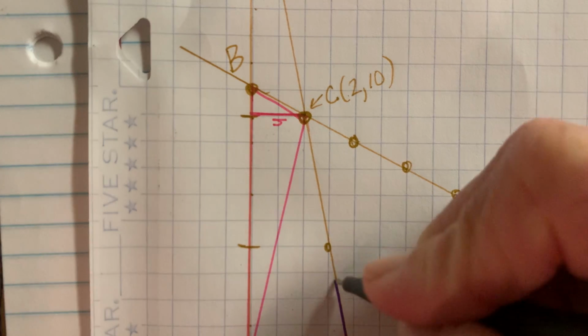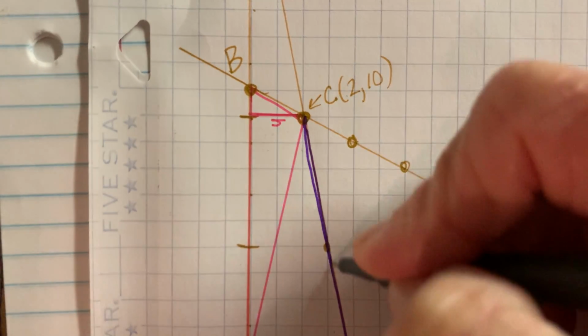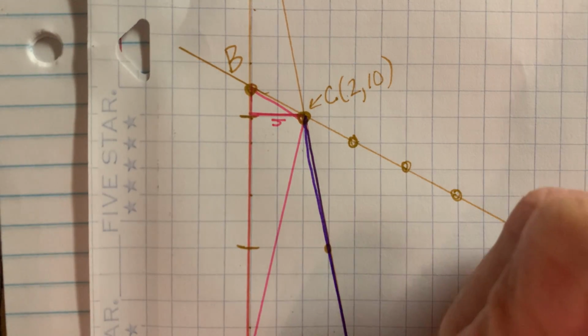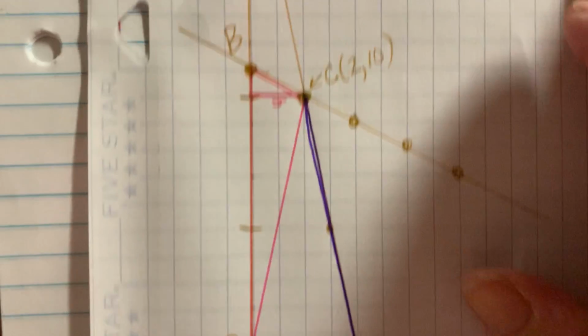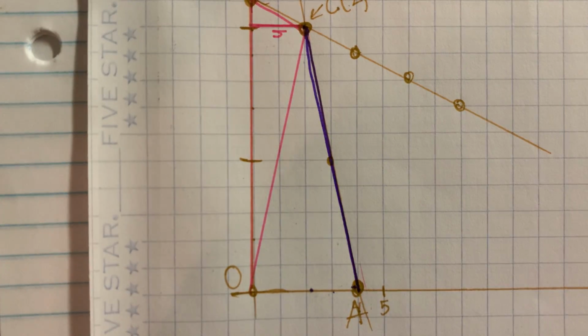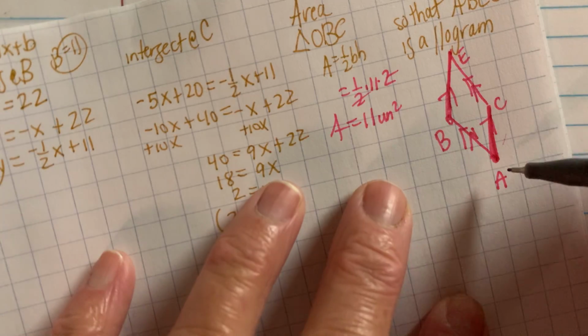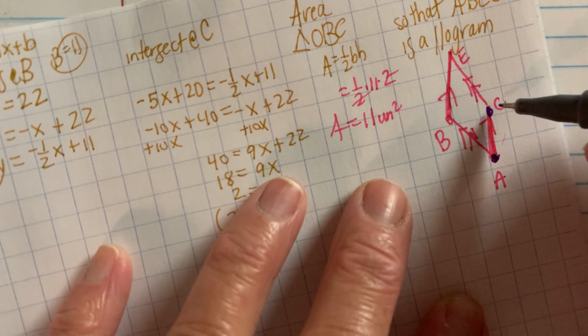So AC, we could just use the concept of slope to get there. If we go over 2 and up 10, that gives me segment AC. So from A to C was over 2, up 10.